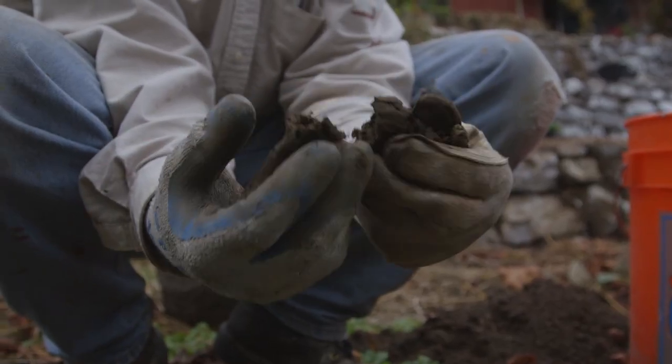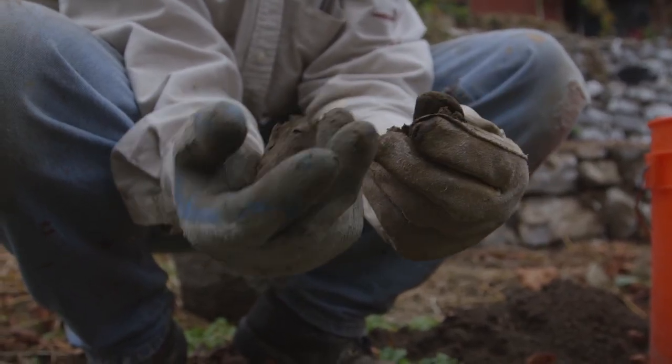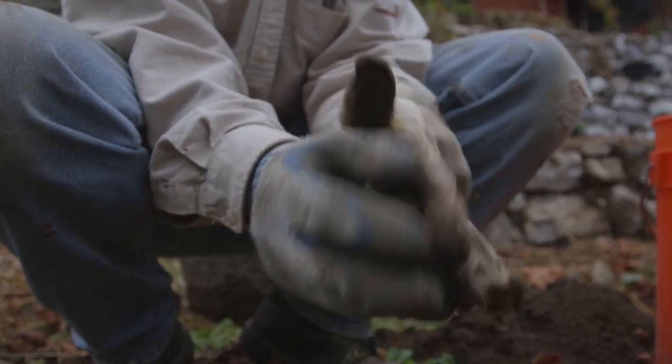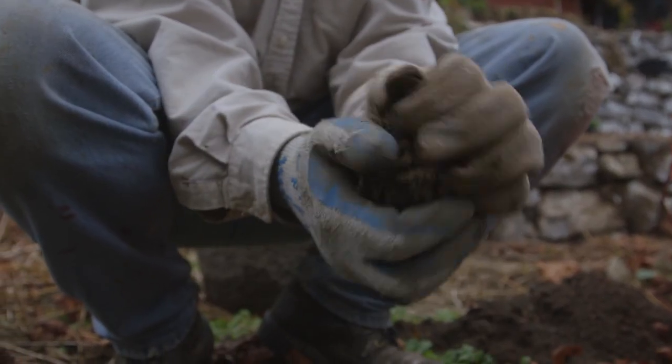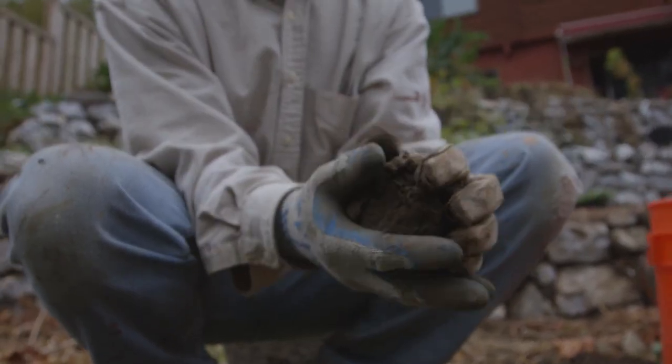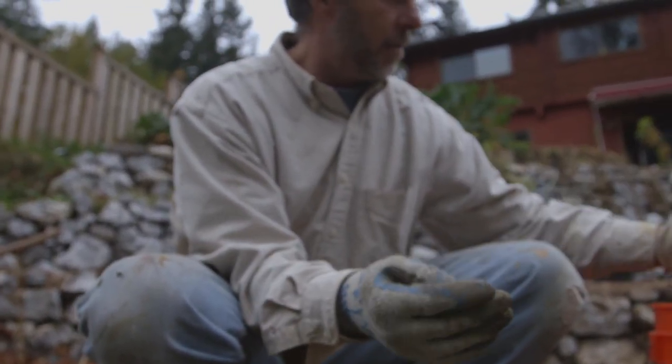So it's got a lot of rocks in it. It's going to have organic matter. And you make a slurry, and the organics rise to the top. You pour those off, and the rocks and large sand float to the bottom. And the cream on top is what you harvest.